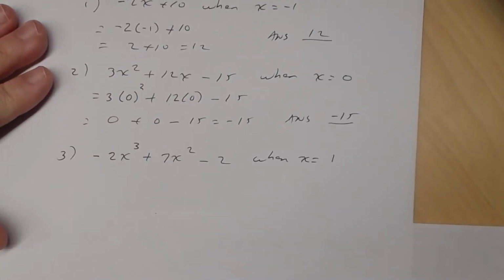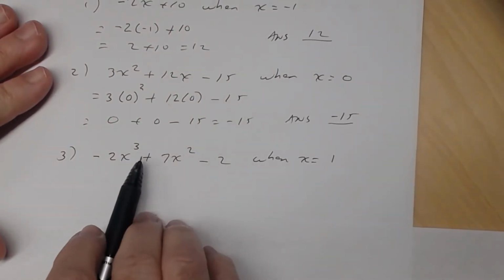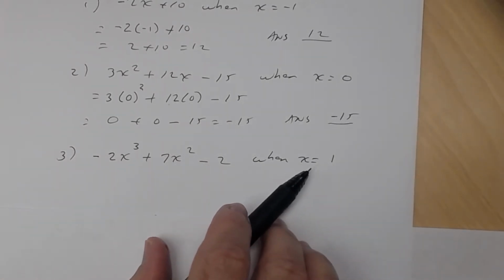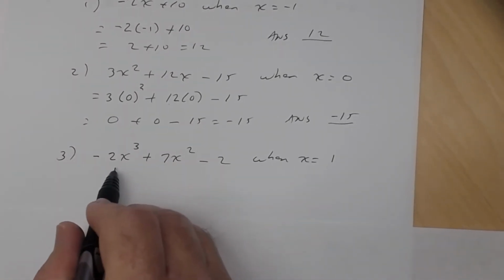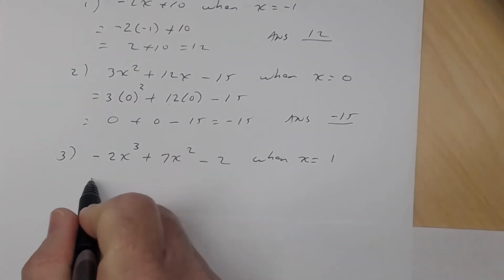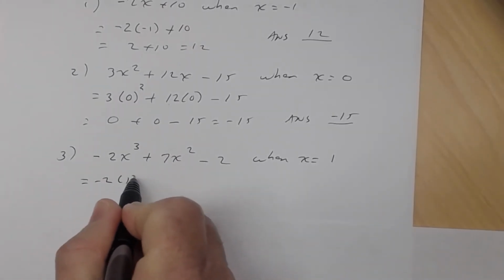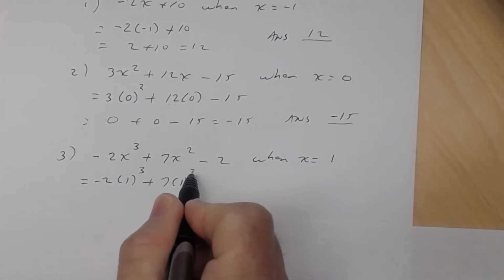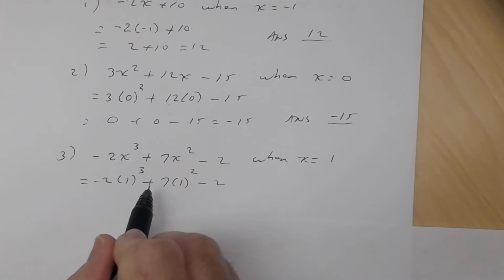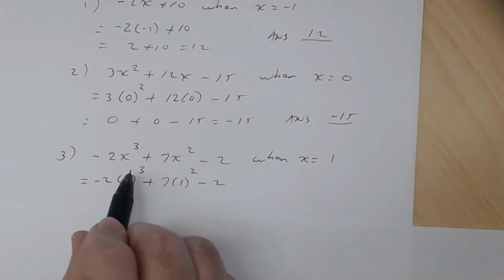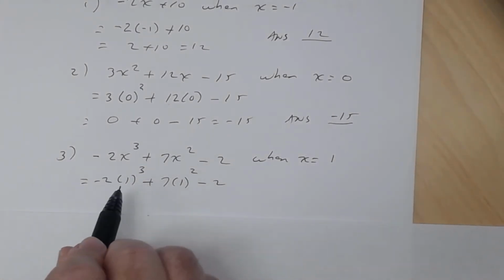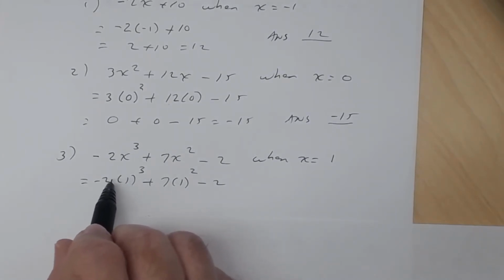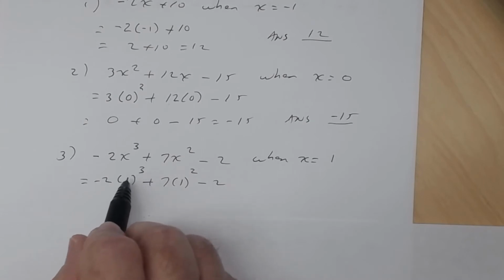All right, next one. We have negative 2x cubed plus 7x squared minus 2, and this time I want to evaluate it when x is 1. So where we see the variable x, I'm going to substitute 1. So I get negative 2 times 1 in parentheses cubed plus 7 times 1 in parentheses squared minus 2. So don't forget your exponents. The exponents are important. Now let's do each term. You're still going to use the order of operations for each term, because this is multiplication and then exponents. So we do the exponent first.